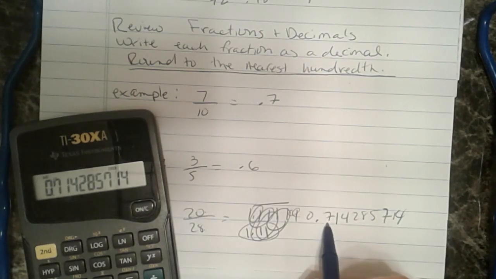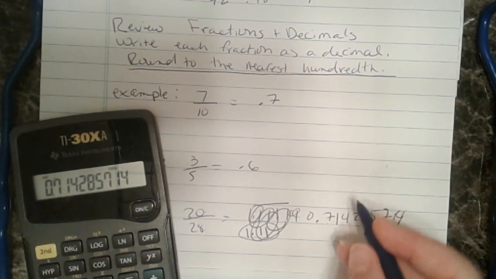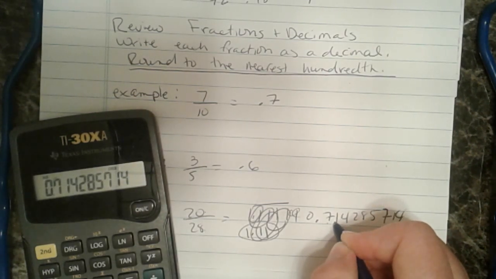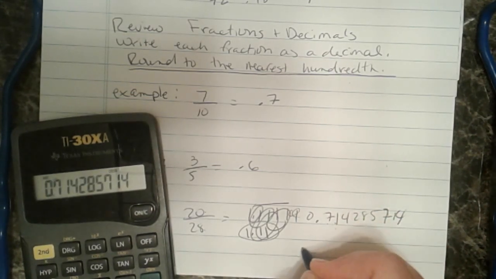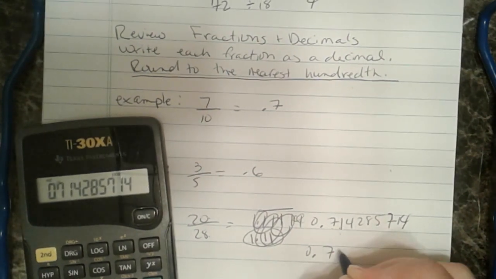So if I look at this, the 7 is in the tenths spot. Think of dimes. The 1 is in the hundredths spot. Think of pennies. How many pennies make $1? 100 pennies do. Okay, so I know that this is where I want to round. So my rounding rules tell me I need to look to the number to the what? Good, I need to look to the number to the right. And since the number to the right is 4, how do I round? Good, I just drop it off, right? So my answer to this is 0.71.